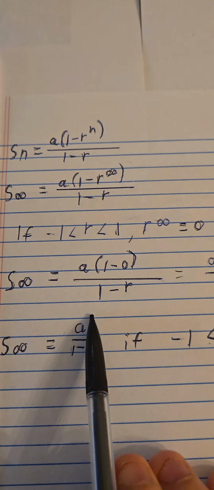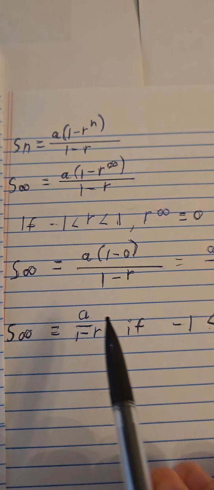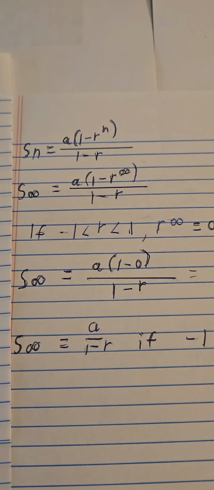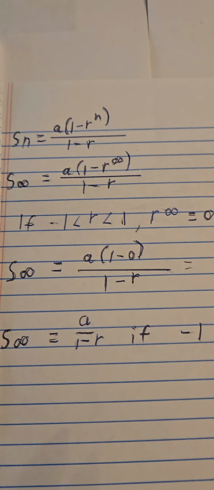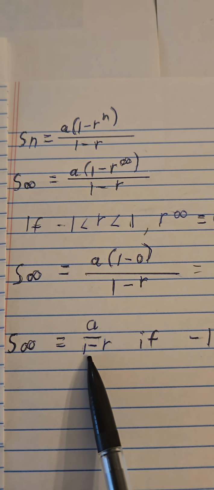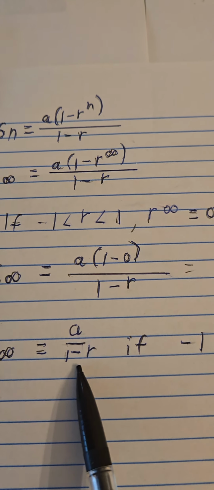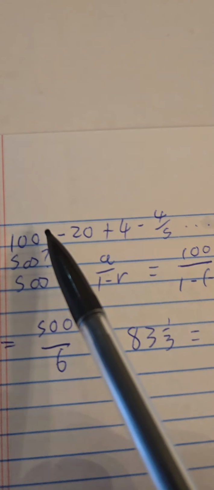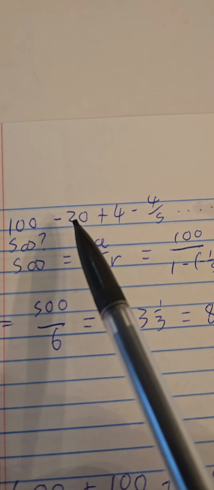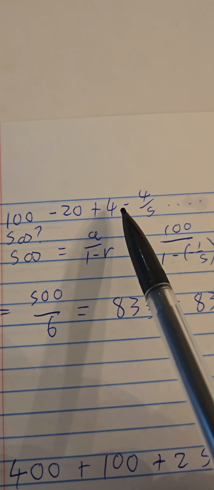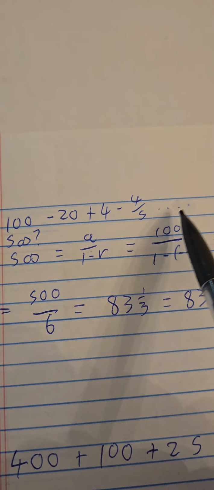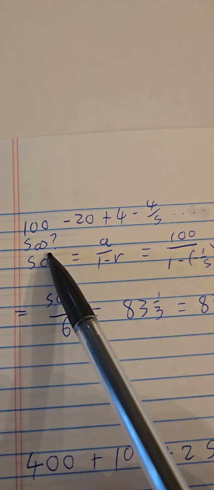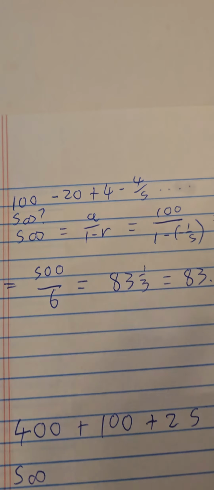Okay? And what really stunned me is that it's a simple formula. My intuition told me this would be a really complex formula, but that's why it's incredible. It's a simple formula. And what I love to do is just give examples. I made up this geometric series, 100 minus 20 plus 4 minus 4/5 dot dot dot. What's the sum to infinity if you had to carry on writing it forever?